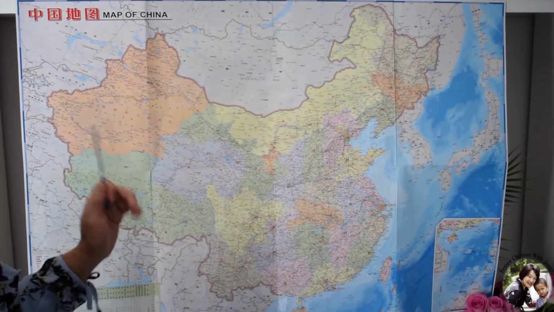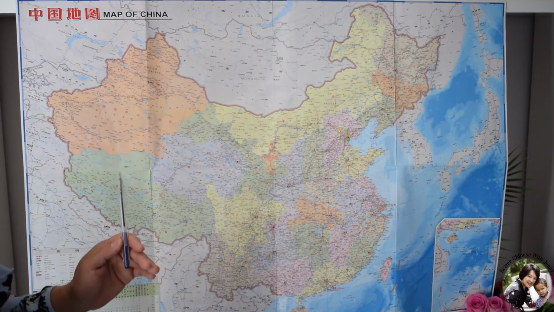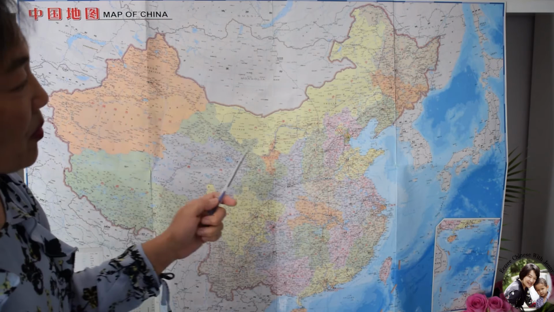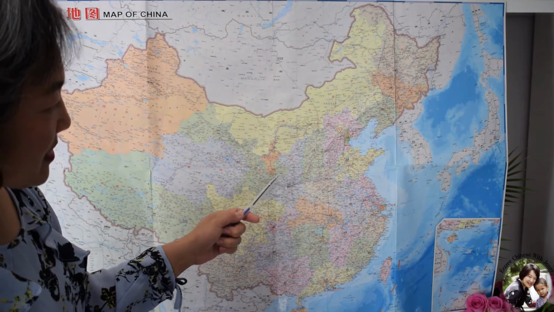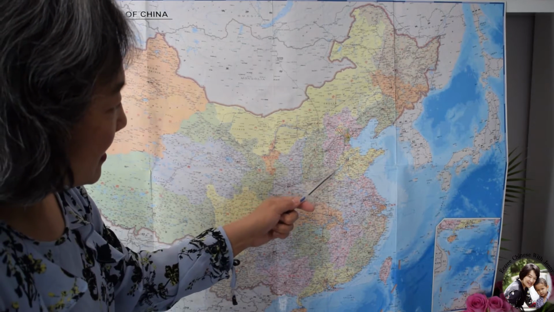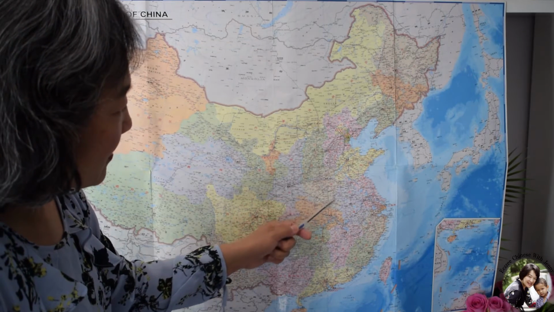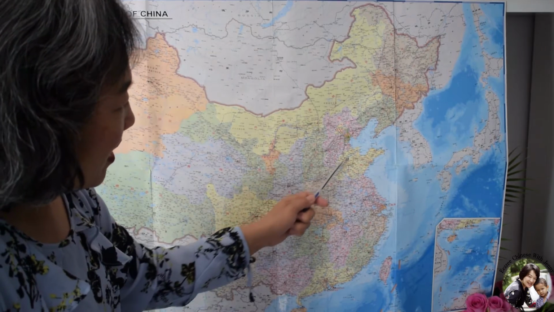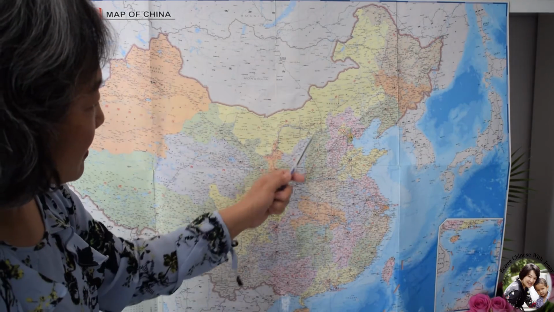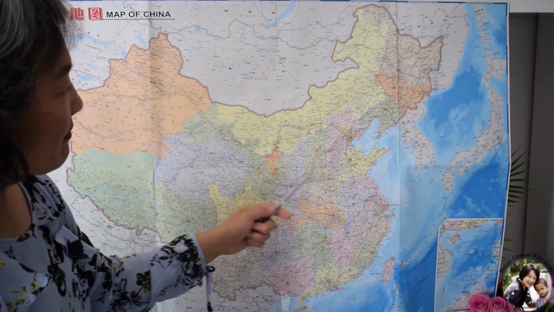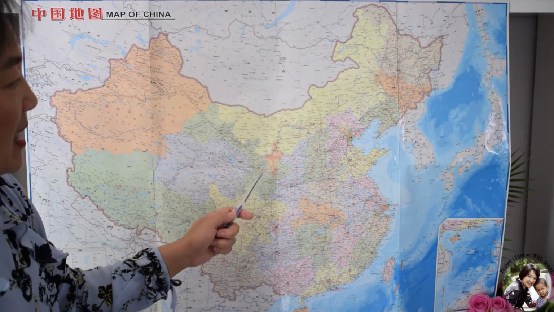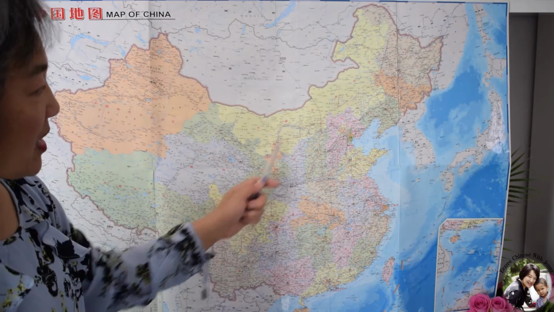Remember we introduce almost every character with the original oracle bone script shape first. Those oracle bone scripts were found in this area in Henan province, which is the lower part of the Yellow River Valley. This is the Yellow River. In the past, if Chinese said river, it referred to the Yellow River.